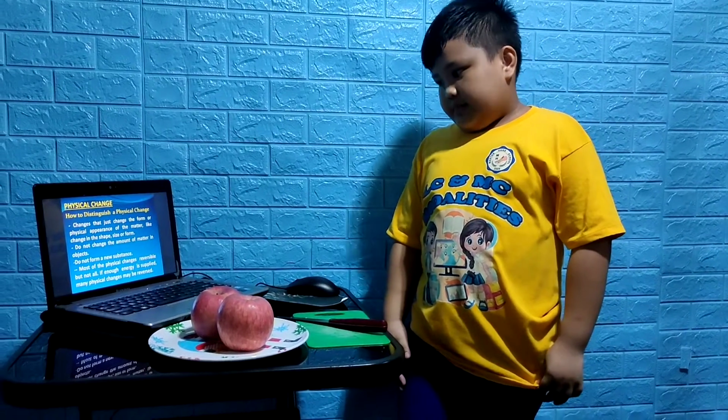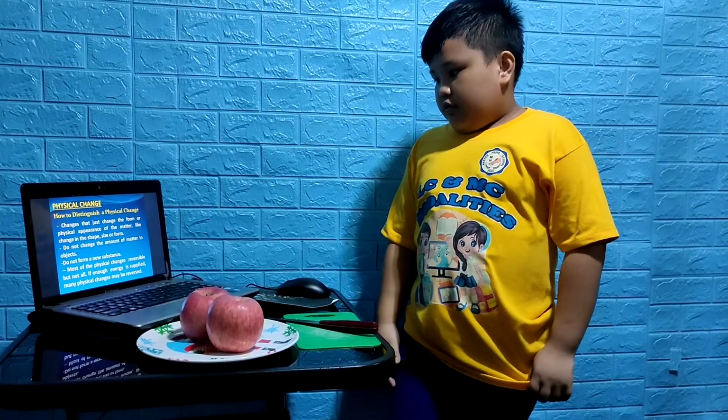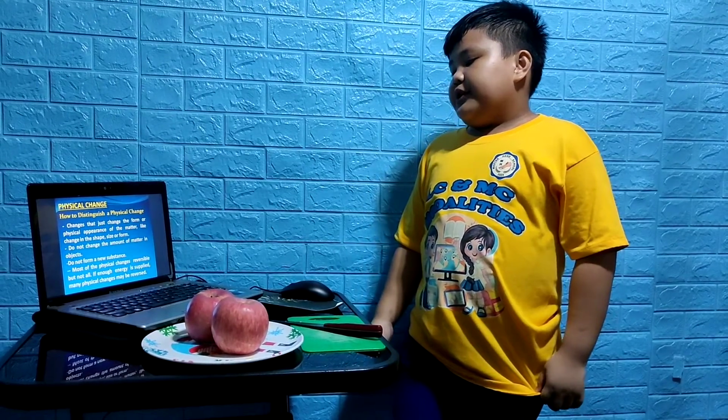How to distinguish a physical change? Changes that change the form or physical appearance of the matter, like change in the shape, size, or form. They do not change the amount of matter in the object. They do not form a new substance. Most physical changes are reversible, but not all. If enough energy is supplied, many physical changes may be reversed.